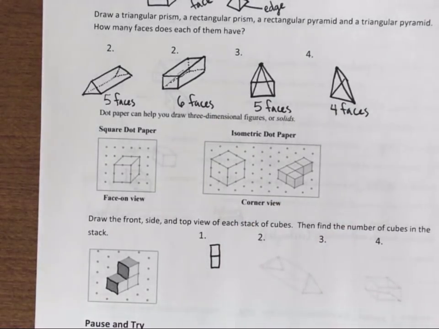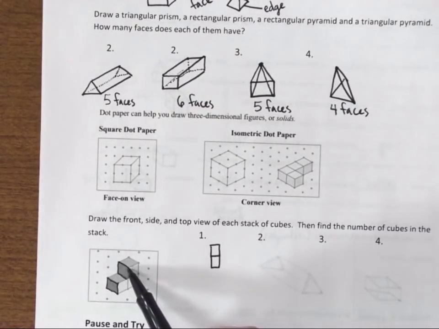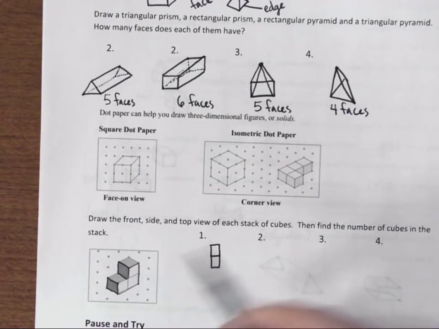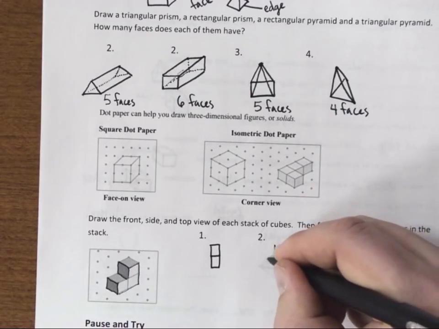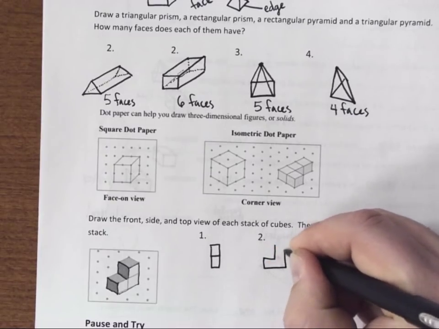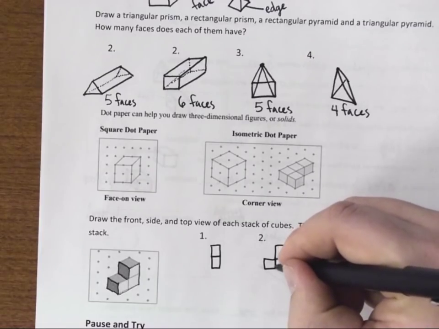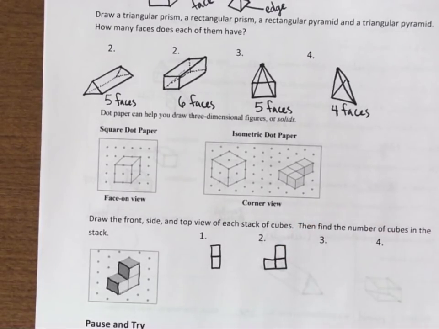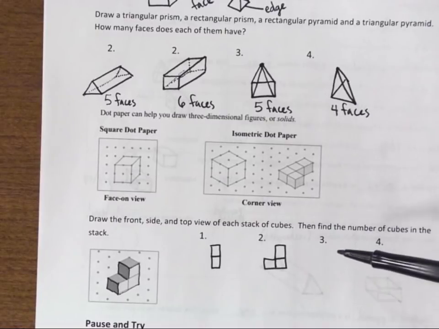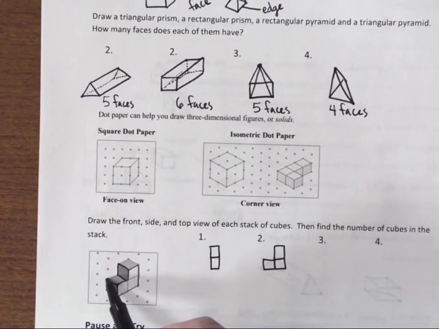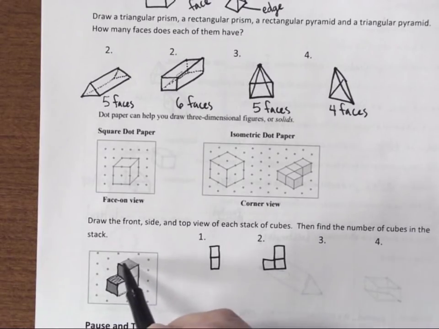If I was looking at it from a side view, I would see all of the light colored squares or faces, which means my viewpoint would only show me what looks to be a 2-dimensional shape that looks like a backwards L. Now, if I have a top view, I'm only going to see this gray cube here and this gray cube here, or face, I mean.